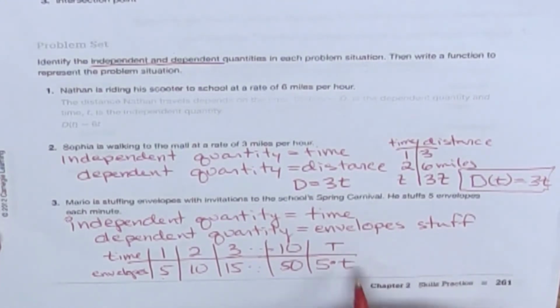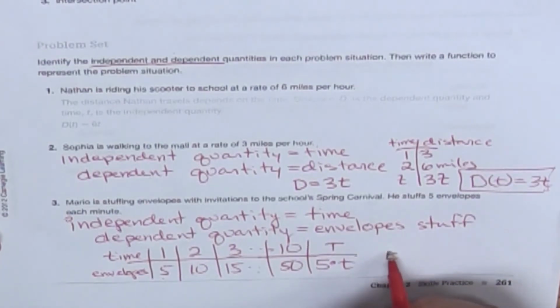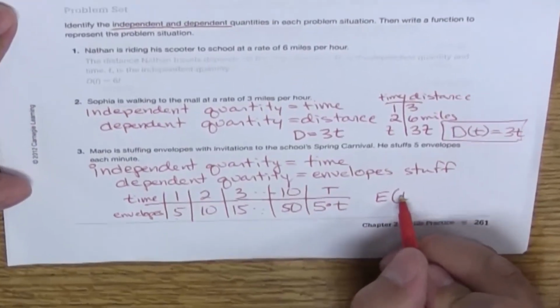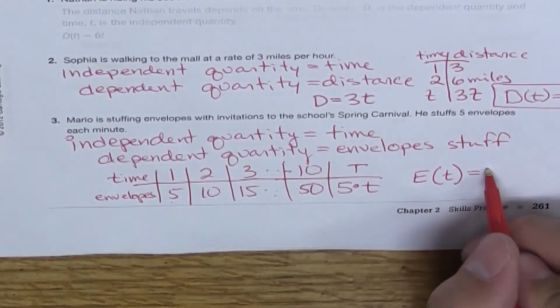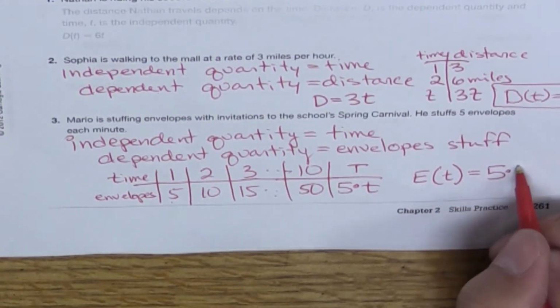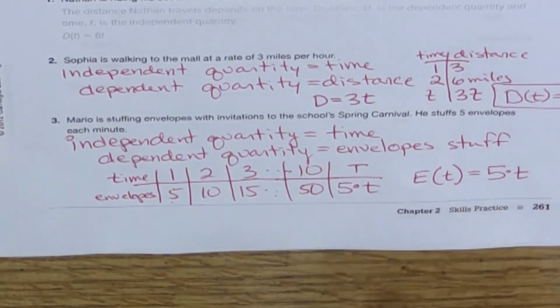So my function is going to be the envelopes is equal to 5 multiplied by time. And I'll write that like this. Check it out. The envelopes after a certain amount of time is equal to 5 envelopes multiplied by each increment of time, where time is in minutes. Let's go on to the next set.